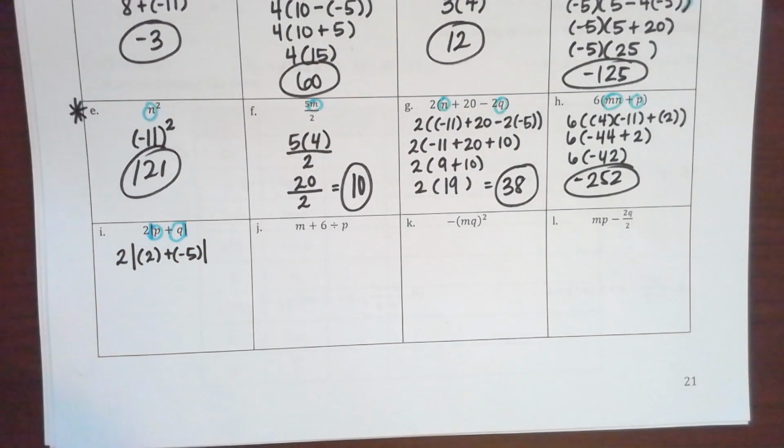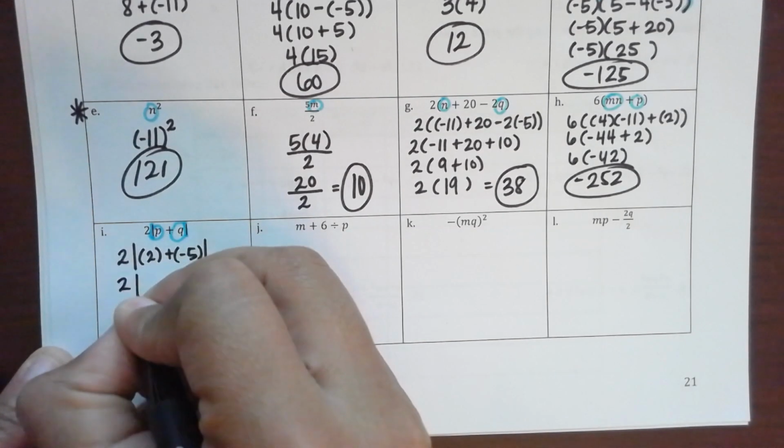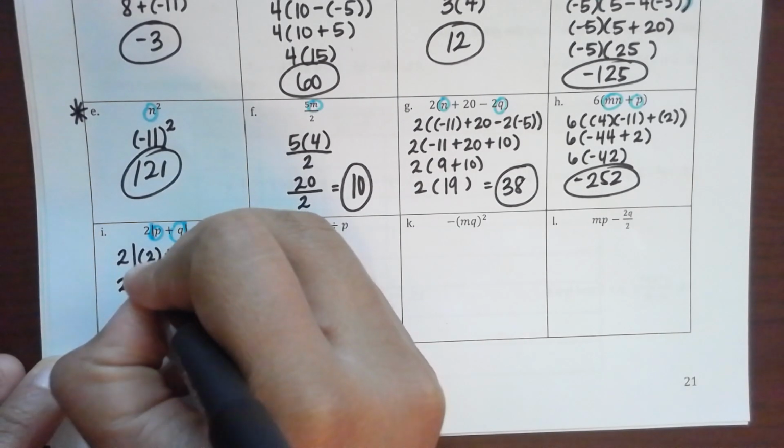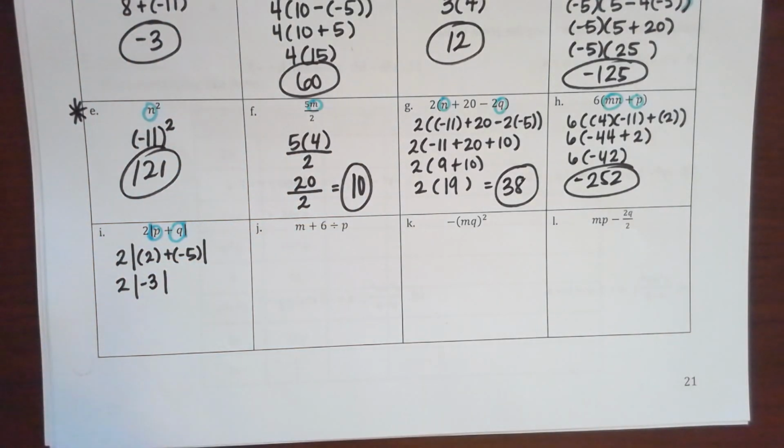What needs to happen first? Inside the absolute value bars, because that's a grouping symbol. So, what's happening on the inside? 2 plus negative 5. So, we need to type that in, correct? Get that typed in. Don't say anything yet. Give your classmates time, okay? Everybody time to type it in? Matthew, still typing it in? You're good. Jordan, you good? What'd y'all get? Negative 3. So, what needs to happen next?